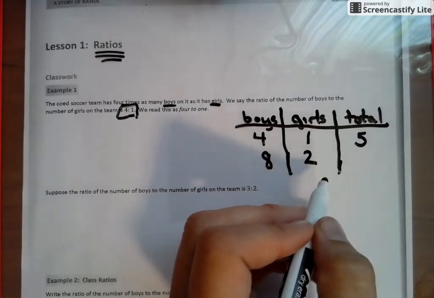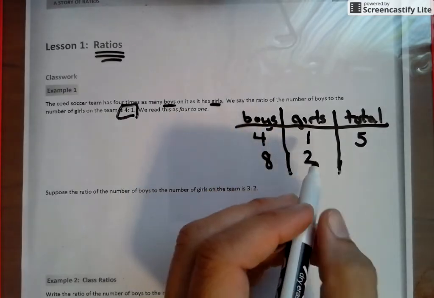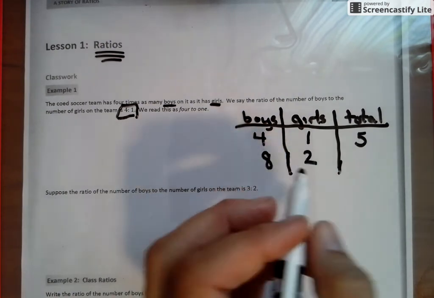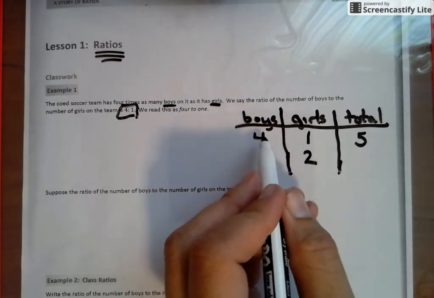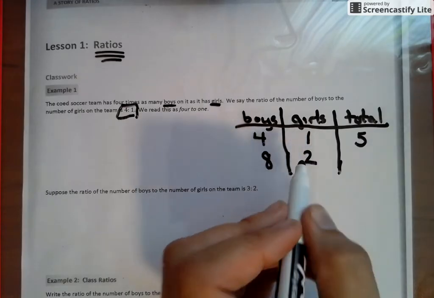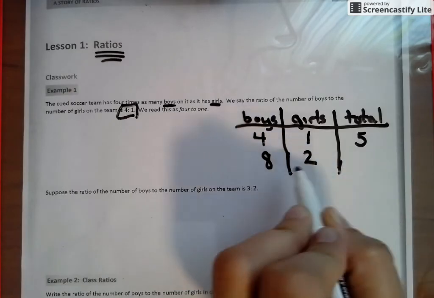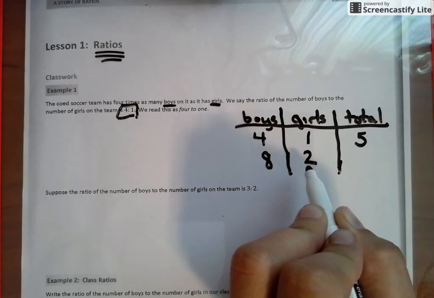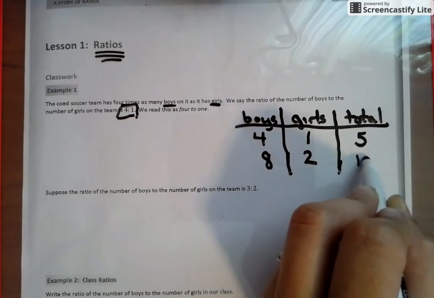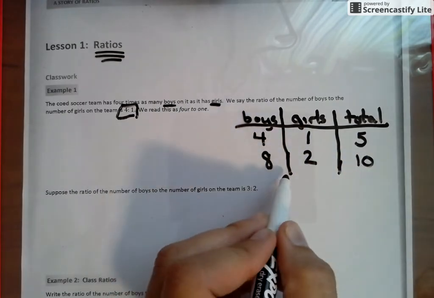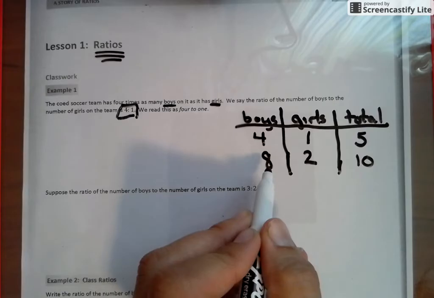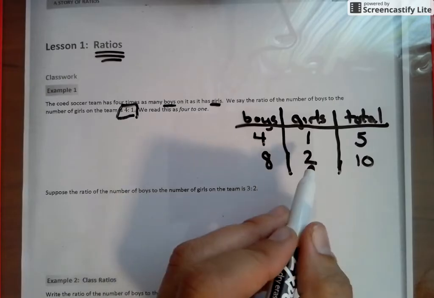So 4 more boys would bring us to 8. And to keep this ratio in the equivalence of each other, which means equal to what we originally had, we have to stay in this 4 to 1 pattern. So to get this total number, once again, we take the 8 plus the 2, and we will get 10.